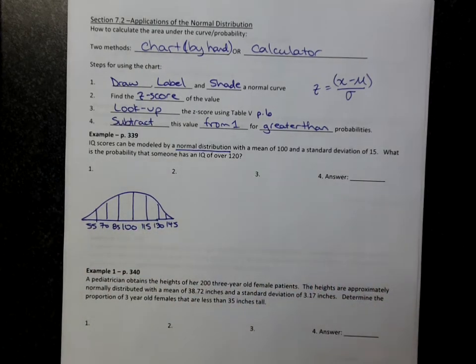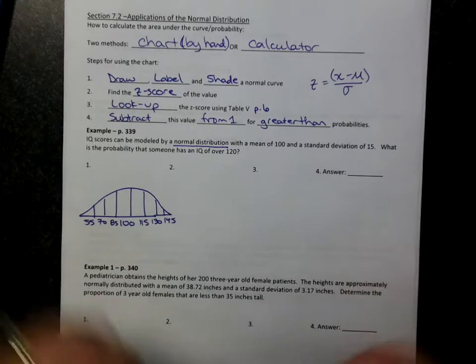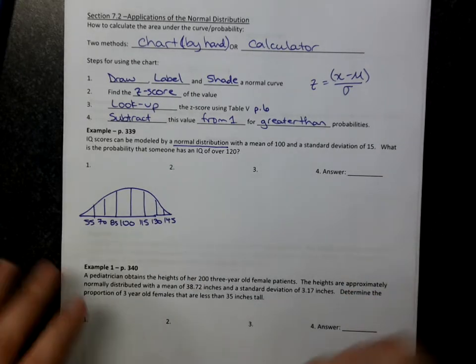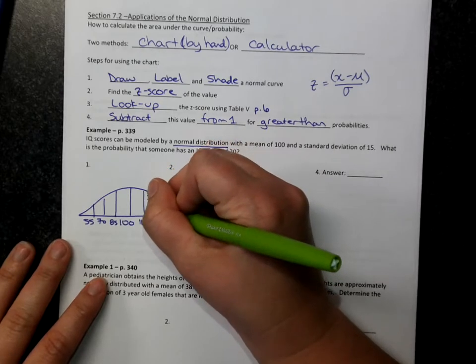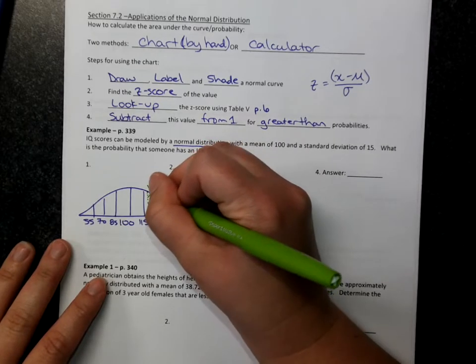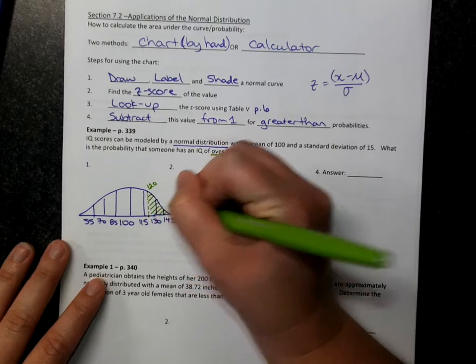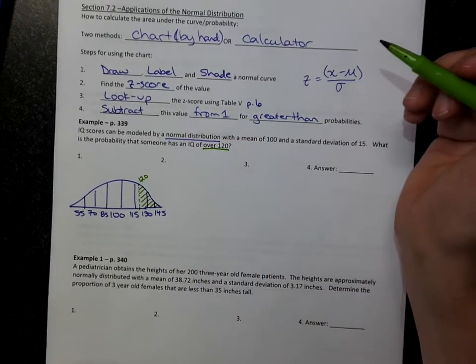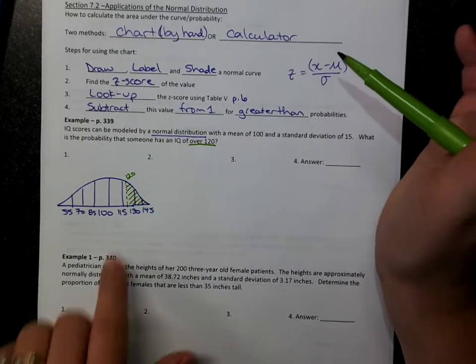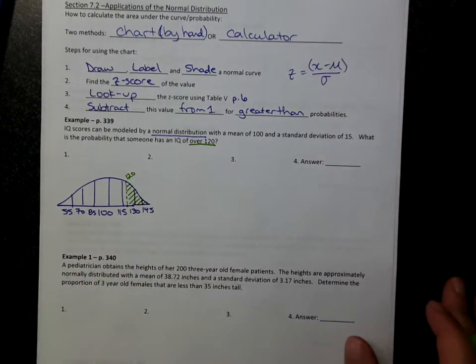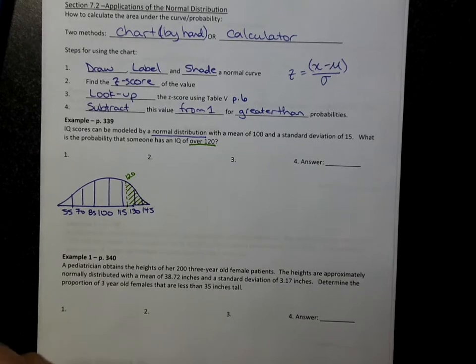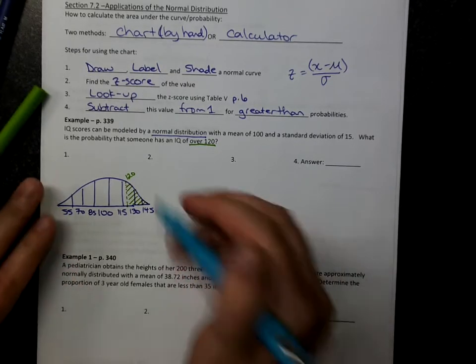So that's drawing and labeling, and then it's very important to shade the region of interest. So we're looking at over 120. So 120 is somewhere in there, and we're looking at over 120. So you really want to have that shaded. We're visual creatures, and so having that shaded is a good check to know what kind of answer you should be getting. The next step for using the chart is to get the z-score.